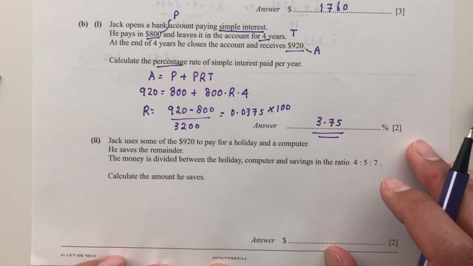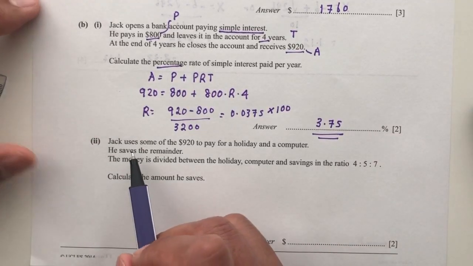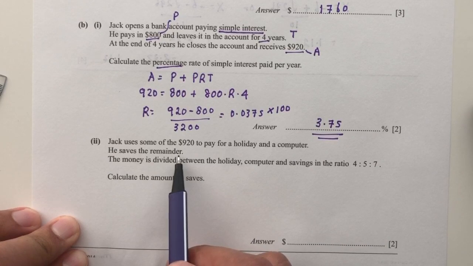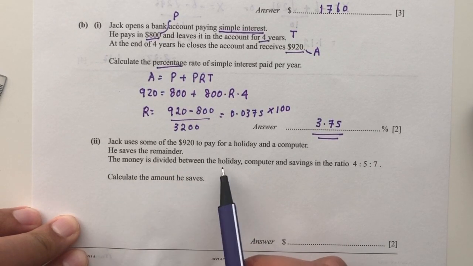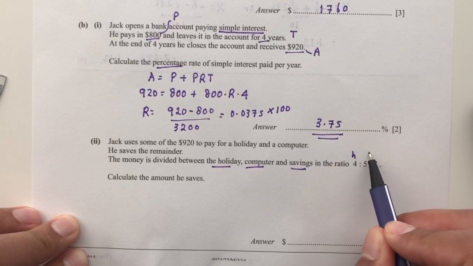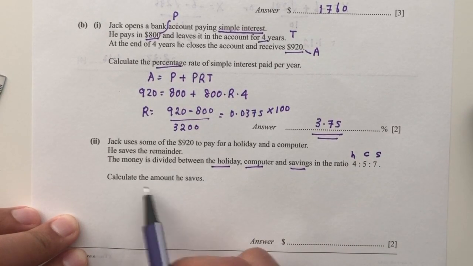Now for part 2, it says Jax uses some of the money to pay for a holiday and a computer. He saves the remainder. The money is divided between holiday, computer, and savings in this ratio: H, C, and savings. Calculate the amount he saves.